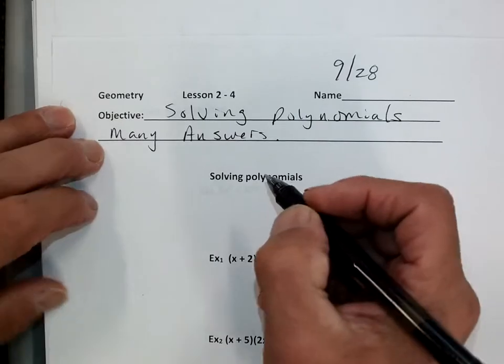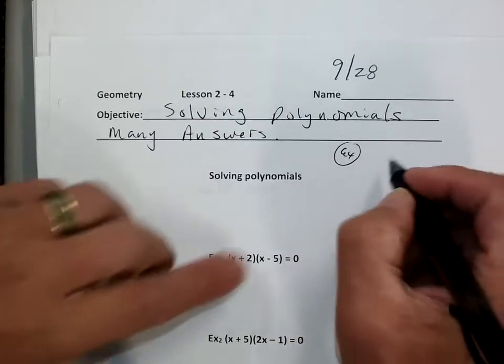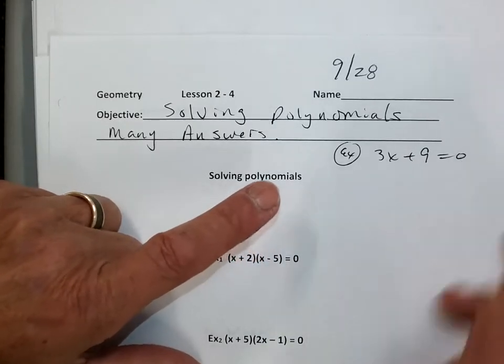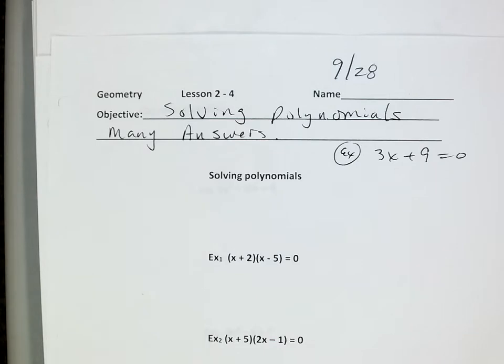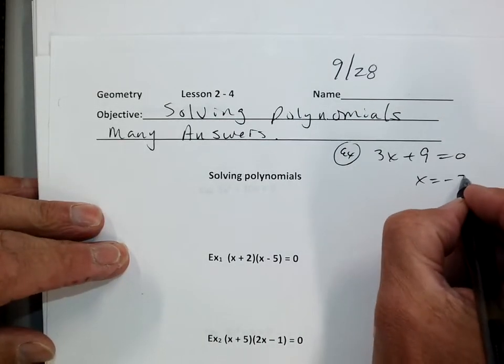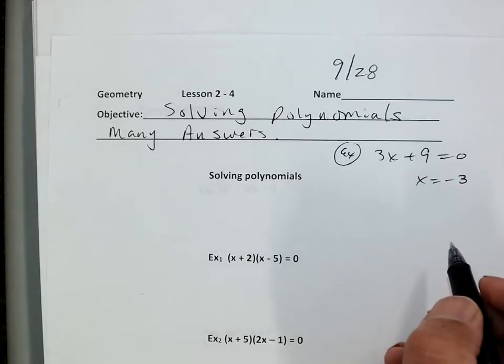There's more than one answer. Like solve for x. For example, if I had 3x plus 9 equals 0, I could solve for x. Boom. One answer. But with solving polynomials, there are more than one answer.